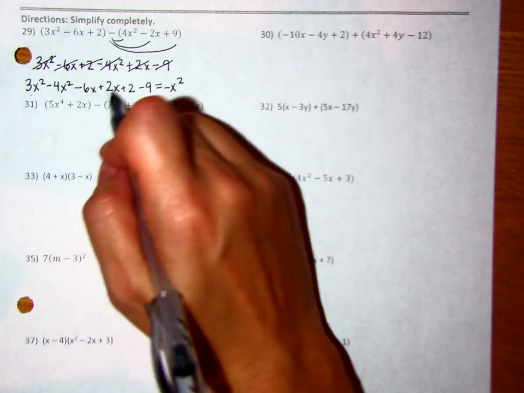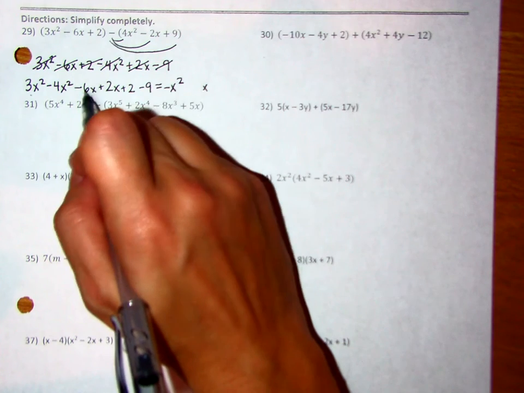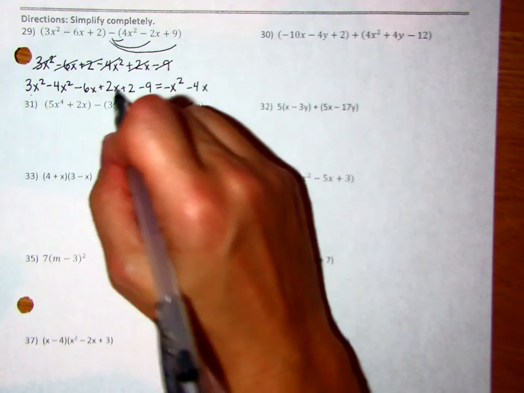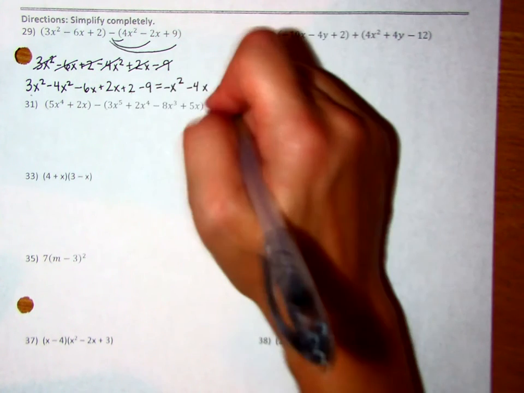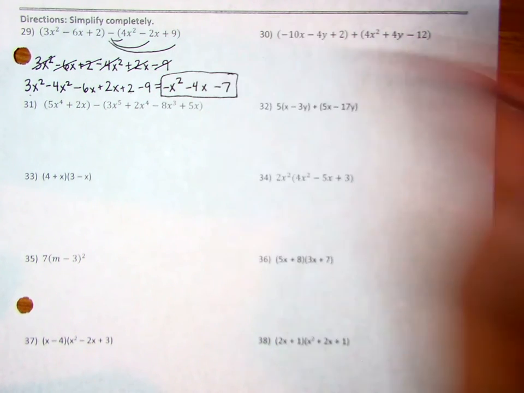Negative 6x plus 2x both have an x in common. So you only combine the number. Negative 6 plus 2 is negative 4, and you keep that x on it, so negative 4x. 2 minus 9 would be negative 7. So your final answer is this right here.